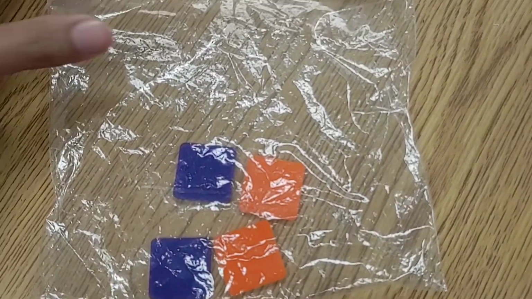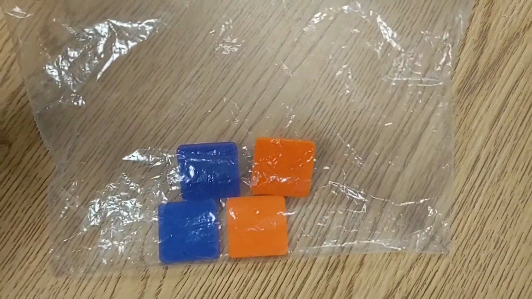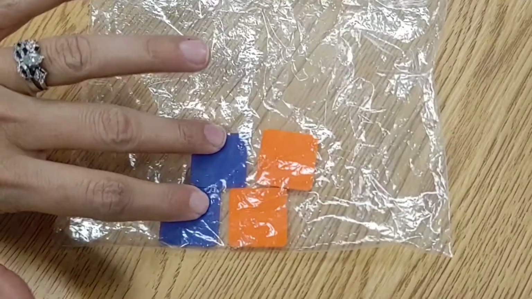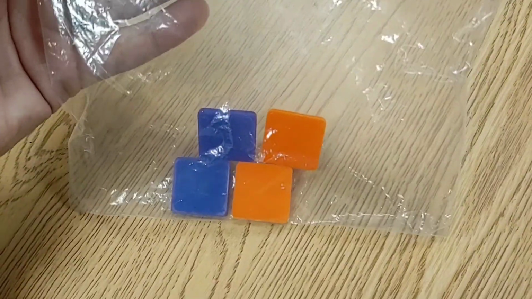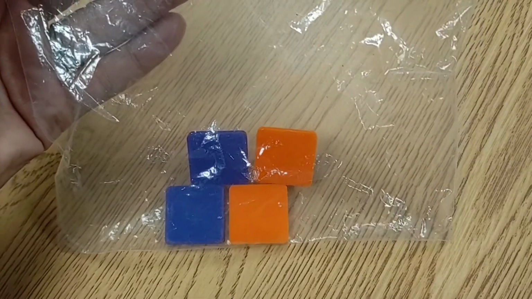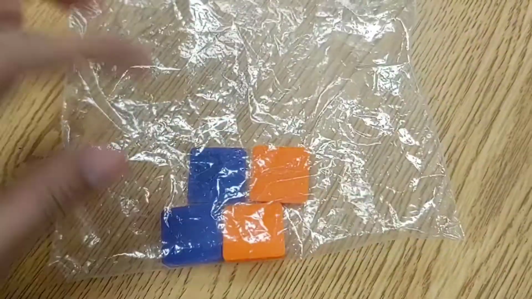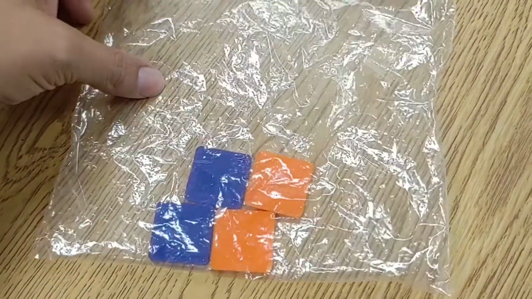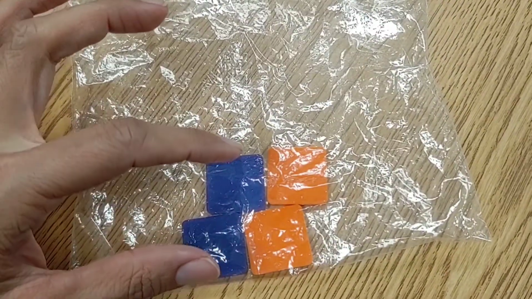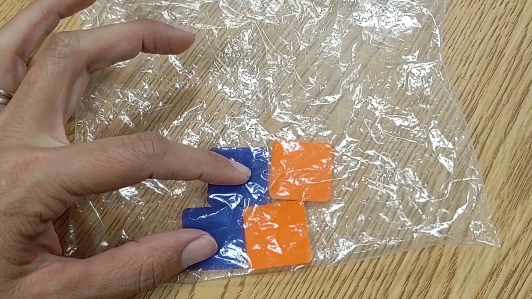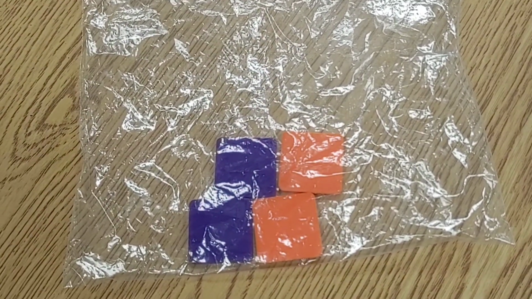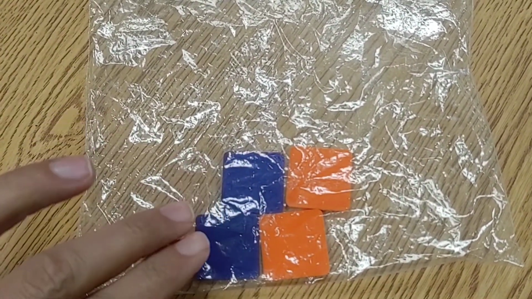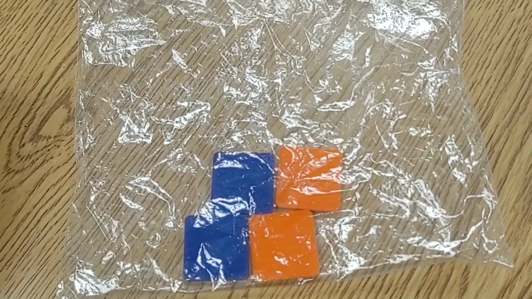This time my bag shows that I have 4 counters. I have 2 purple and 2 orange. I am equally likely to pull either color from the bag because they have the same amount of each color in the bag. I have a 2 in 4 chance of getting purple and a 2 in 4 chance of getting orange, which 2/4 equals half. So they are half of those colors.